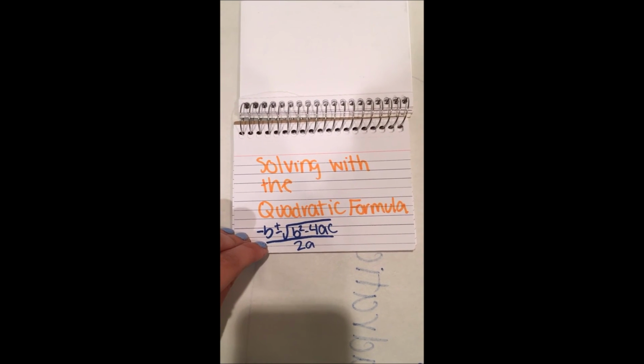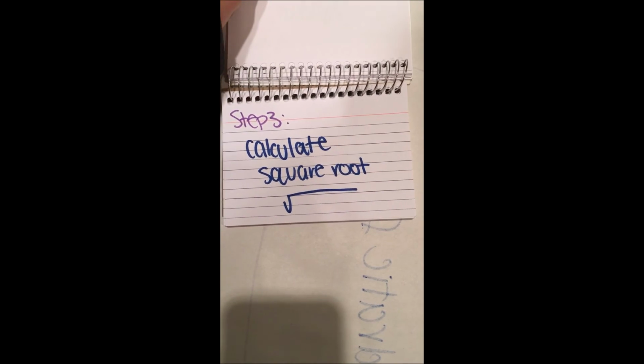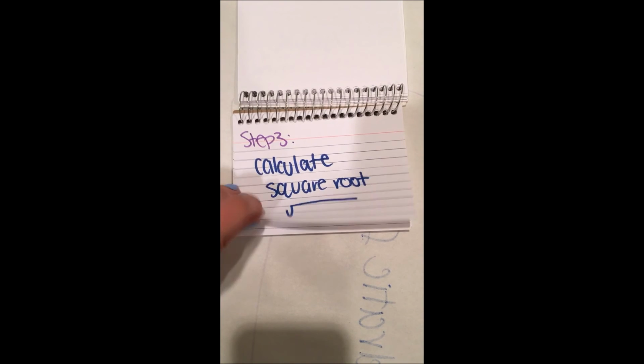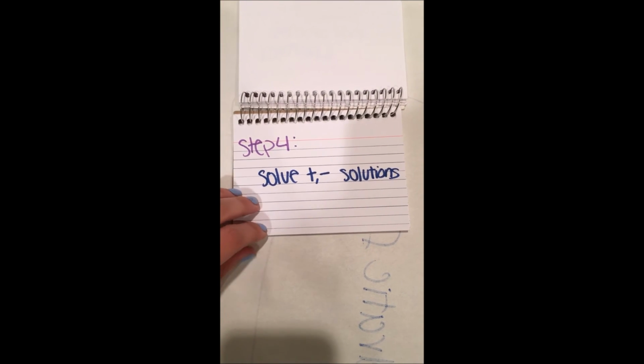These are the steps for solving with the quadratic formula. First you plug in the values for a, b, and c. Then you simplify everything that you can. You calculate the square root, and you solve for the positive and negative solutions.